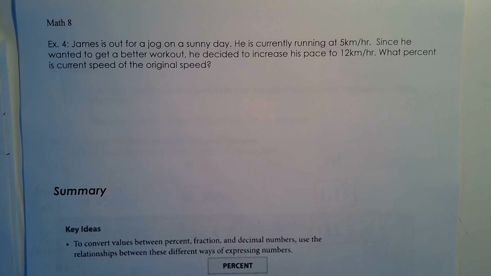James is out for a jog on a sunny day. He's currently running at a fairly slow pace of 5 kilometers an hour. Since he wants to get a better workout, he decides to increase his pace to 12 kilometers an hour. What percent is current speed of the original speed?